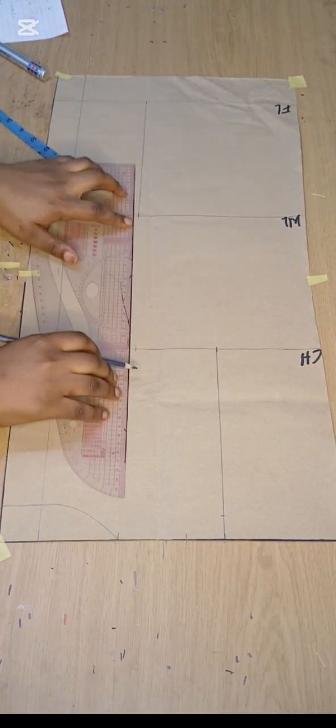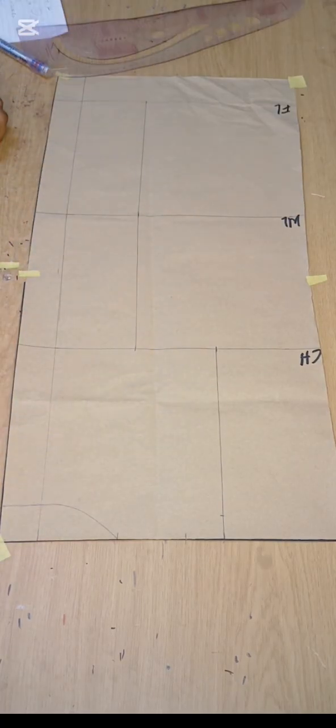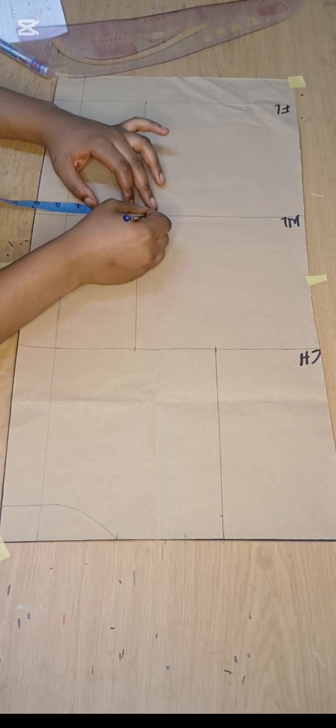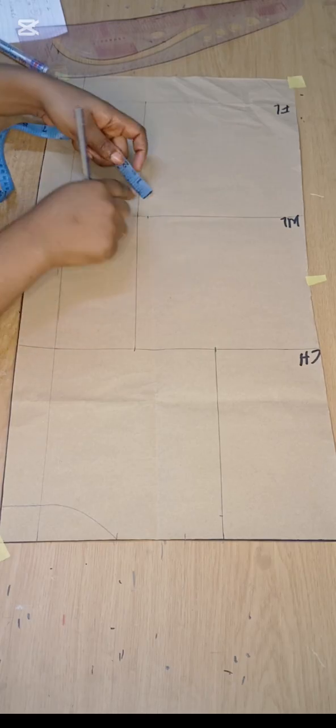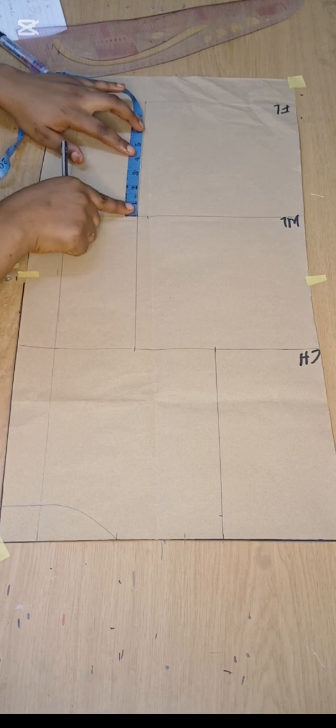Came to the waistline, I measured 0.5 inches on both sides. After measuring my 0.5 inch, I went down by my 5 inches from my waist to my hip line, and then I came down by 1.5 inch from my chest line. Then I connected both my lines.